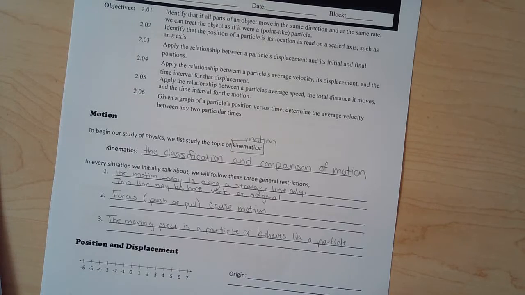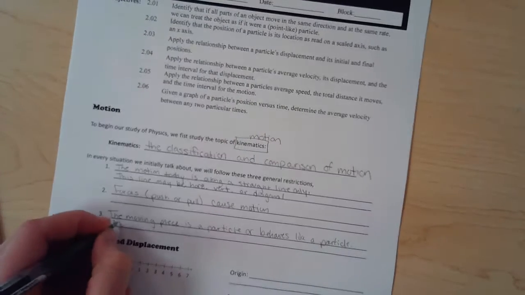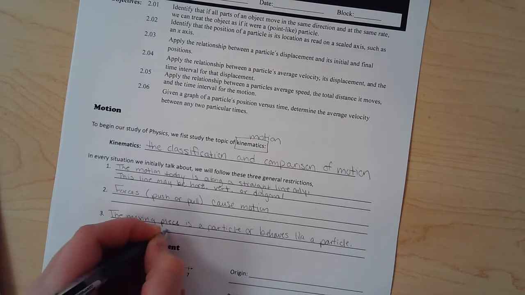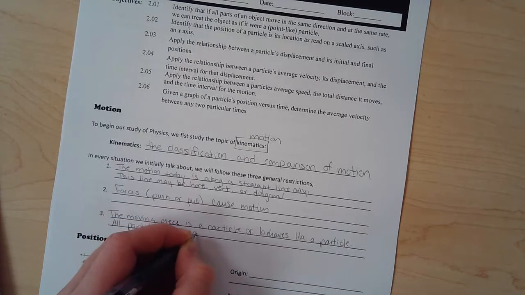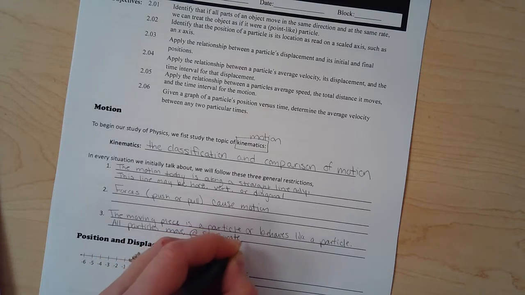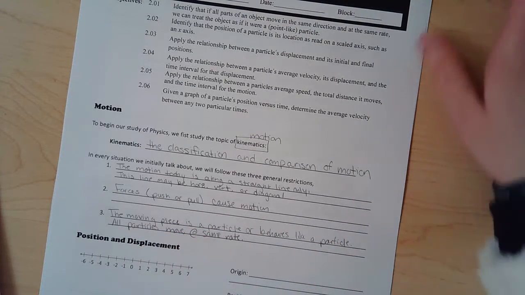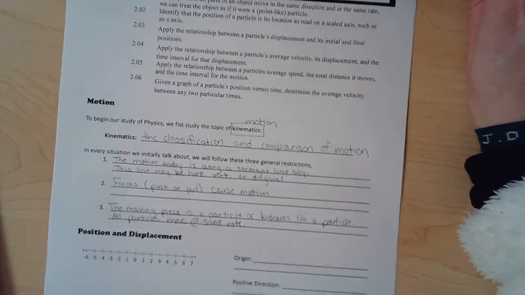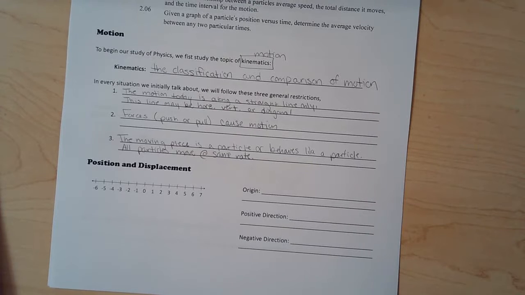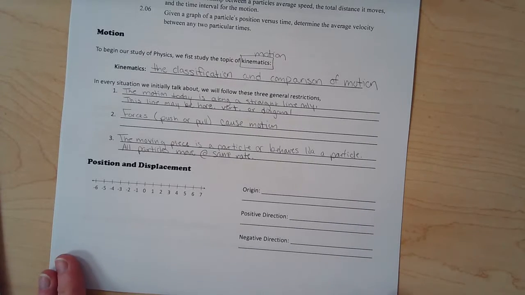All particles move at the same rate. So whatever we're talking about, a car or a person, we treat it like its own particle, and all the particles in that object are moving at the same rate.